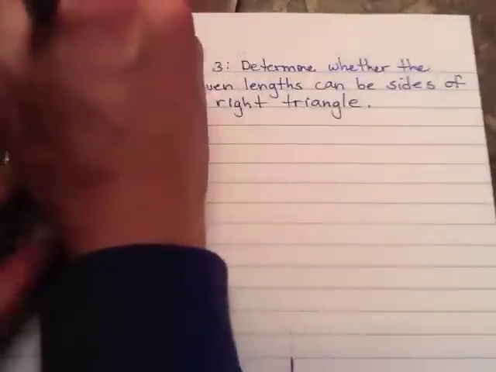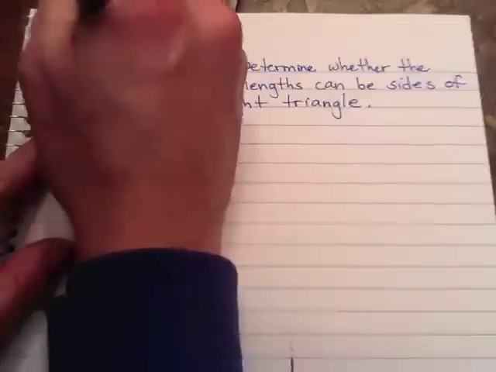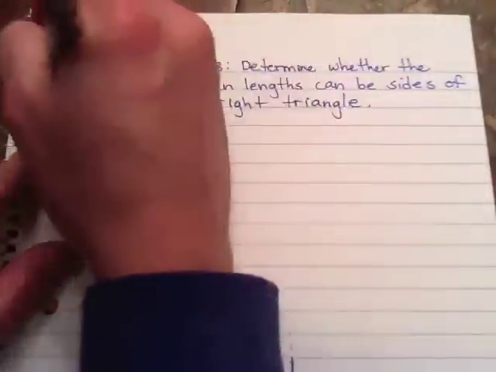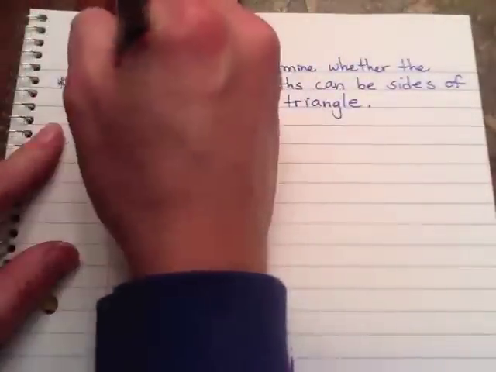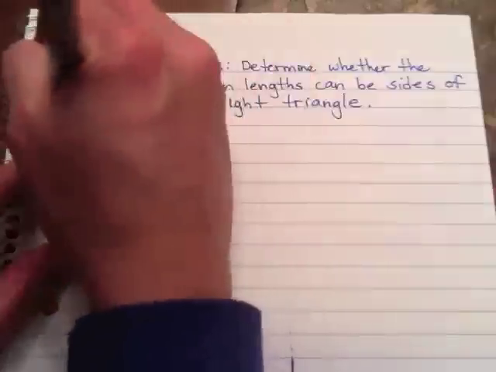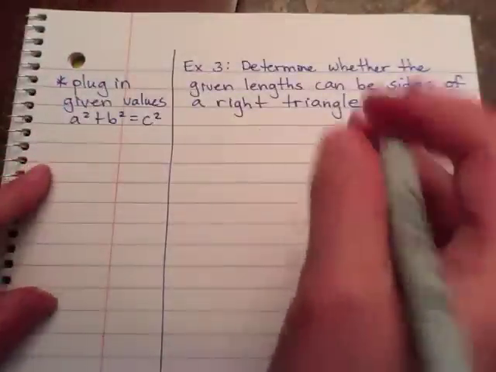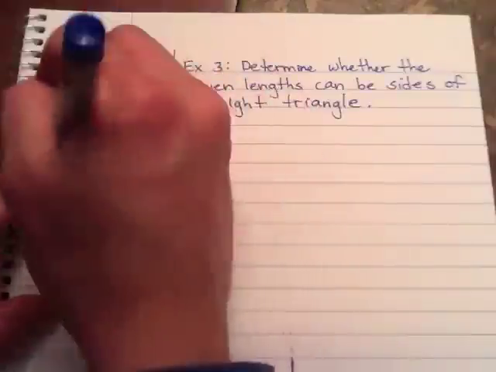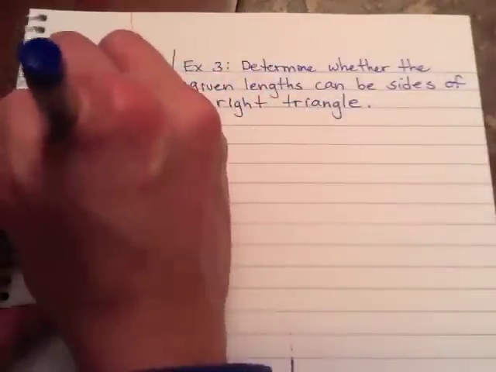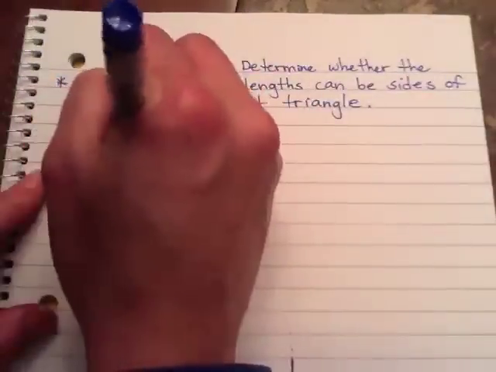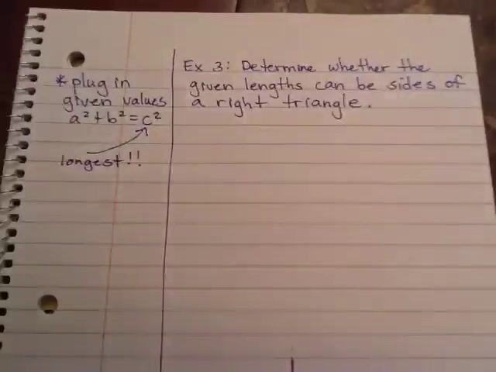So you're just going to plug in and evaluate your given values. A squared plus B squared equals C squared. Okay, they're not always going to tell you, but remember, C squared is always the longest. So a lot of times you're going to have to actually go find which one C is. They're not going to say C is this one.